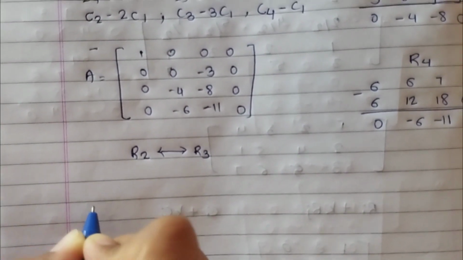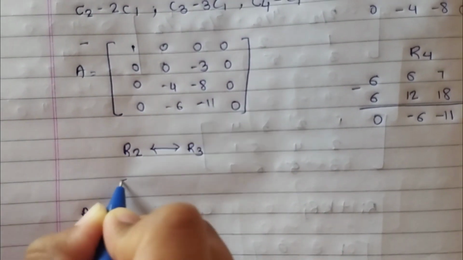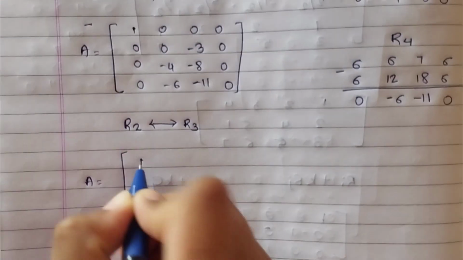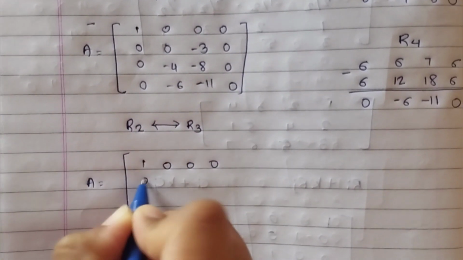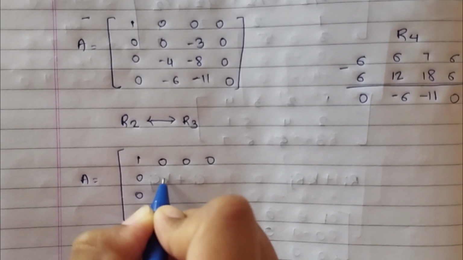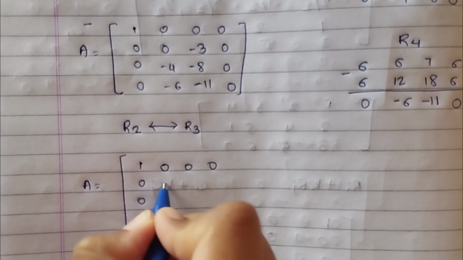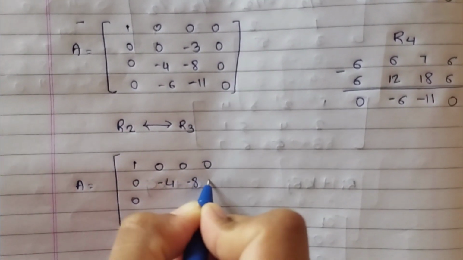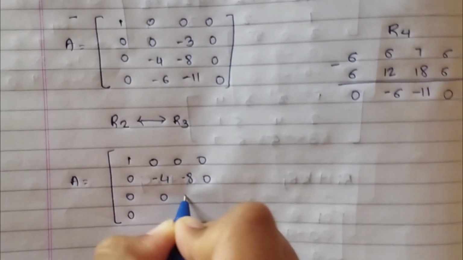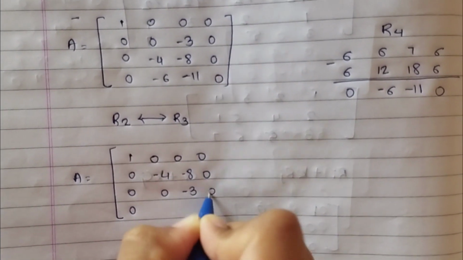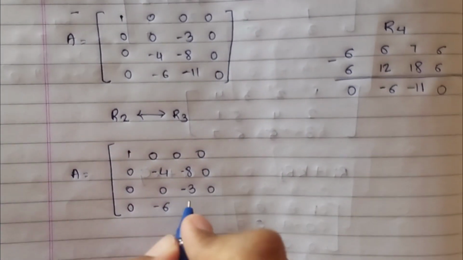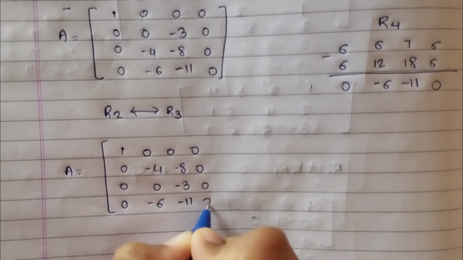So the matrix is 1 0 0 0, 0 0 0. Now R2 is -4 -8 0, R3 is 0 -3 0, and the fourth row stays as it is.